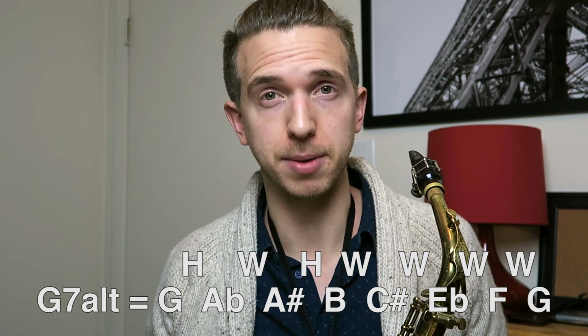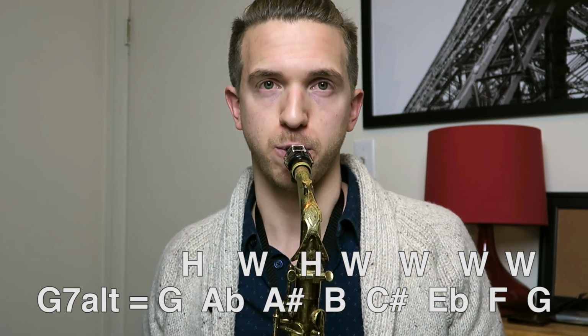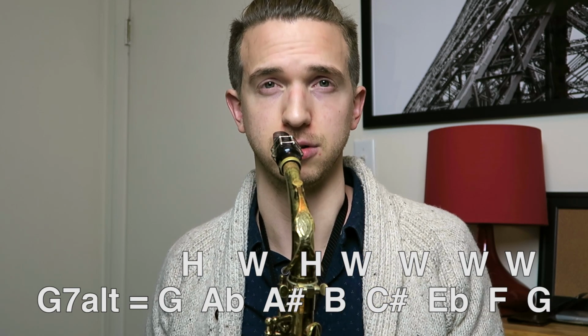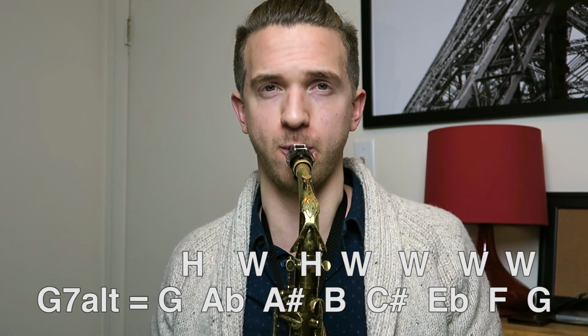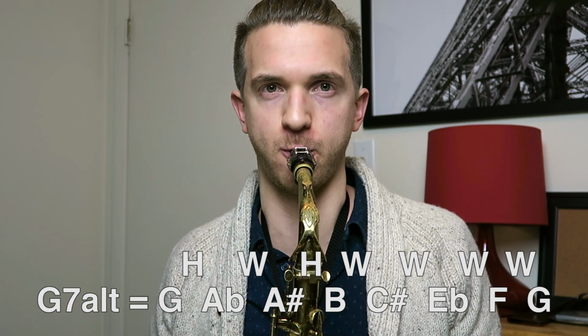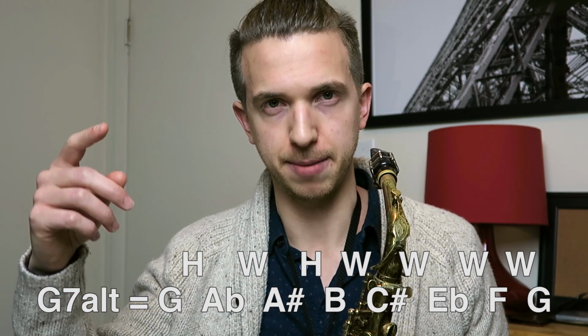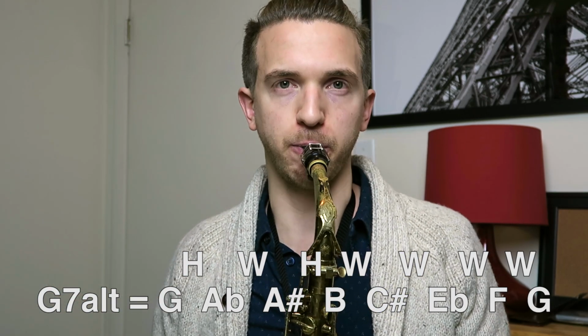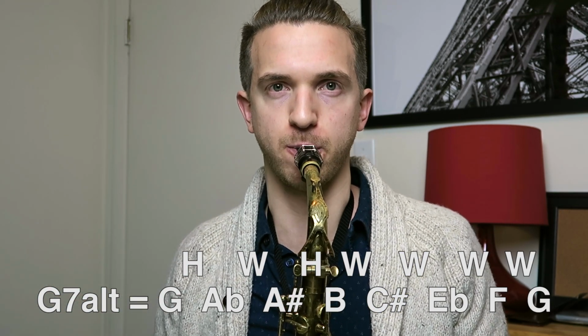It's just whole tone all the way back to G. That was the second part, whole tones. From part 1, half step, whole step, half step, and then from there, it's whole steps all the way up. This scale is the same way up as it is down.